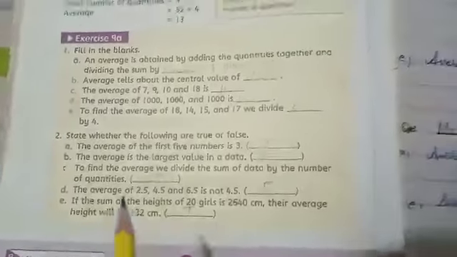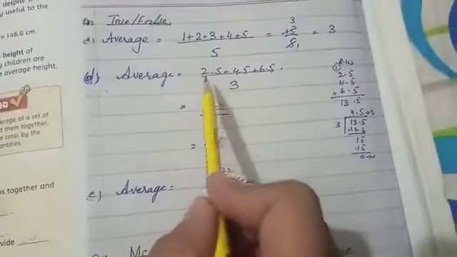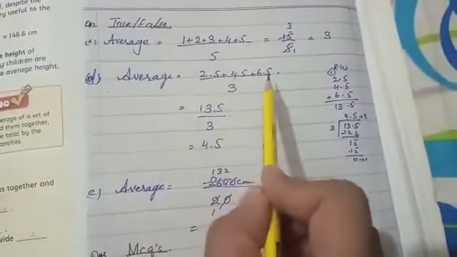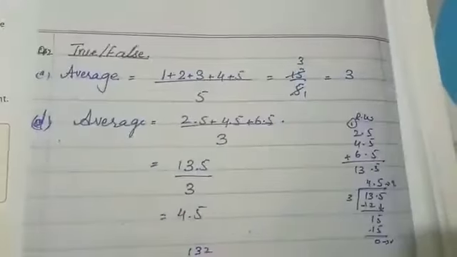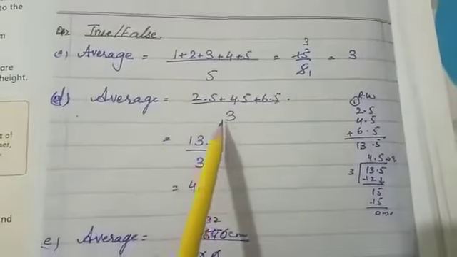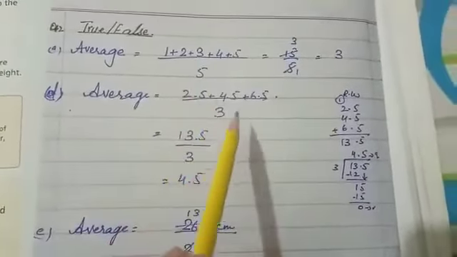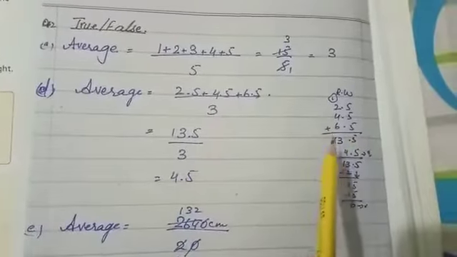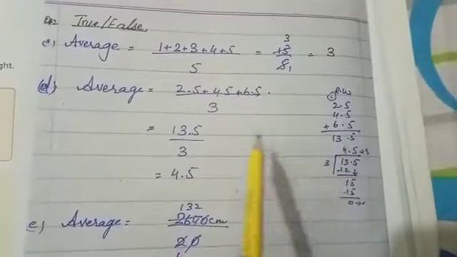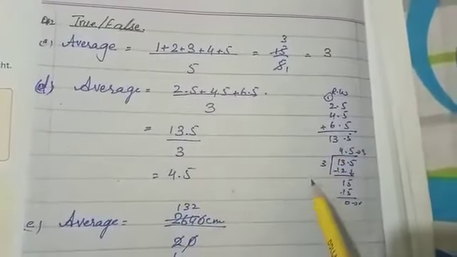Okay girls, now come on, refer. For finding the average, we find the sum of 2.5, 4.5 and 6.5. Okay girls. And after that we divide it by 3 because there are 3 values. When we find their sum, our answer will come 13.5.